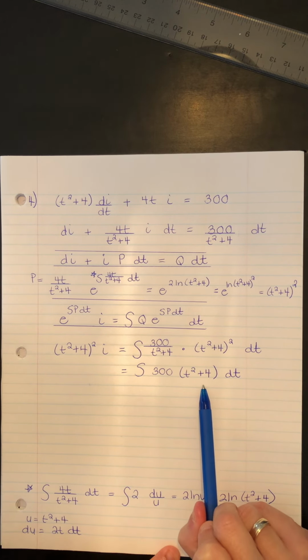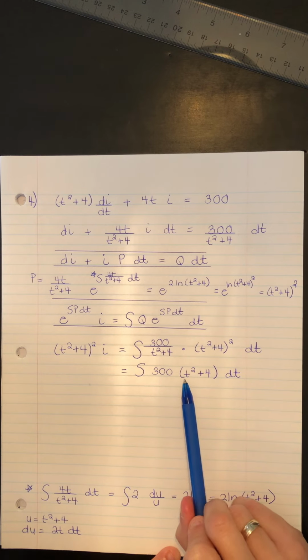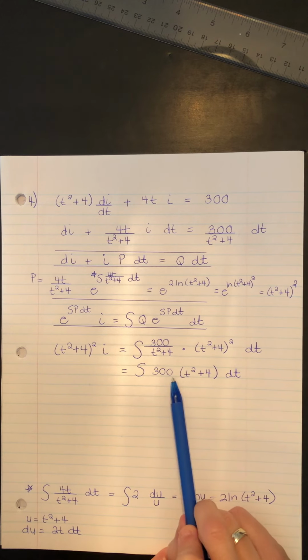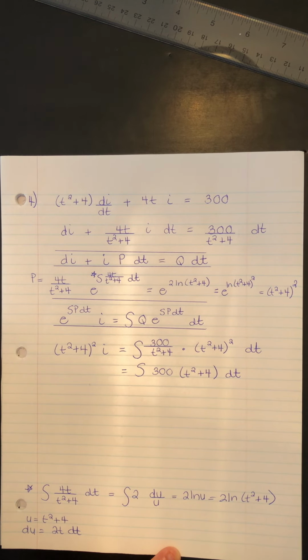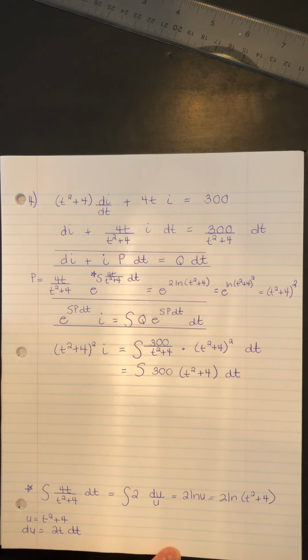That's hard to say, by the way. Well, for me anyway. Okay, 2 times t would be the derivative in here, and there is no t out here. So a u substitution actually would not work, because 300 dt could never be a multiple of 2t dt. So a u substitution won't work.